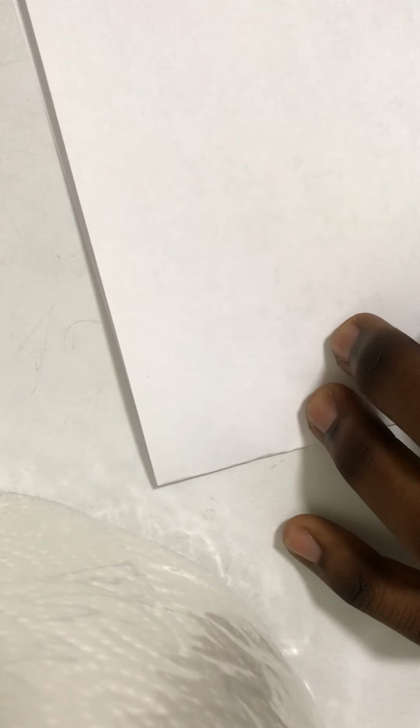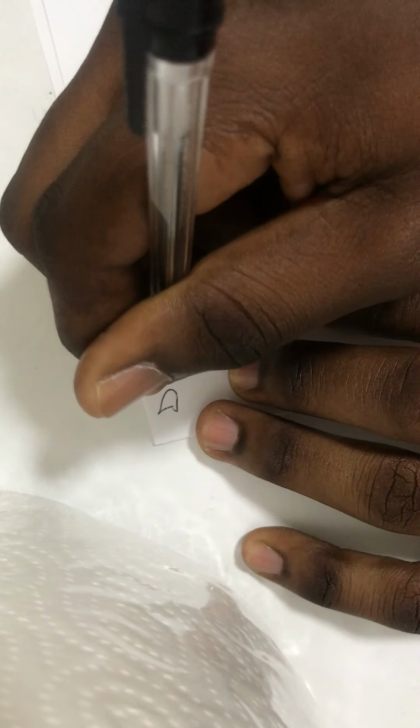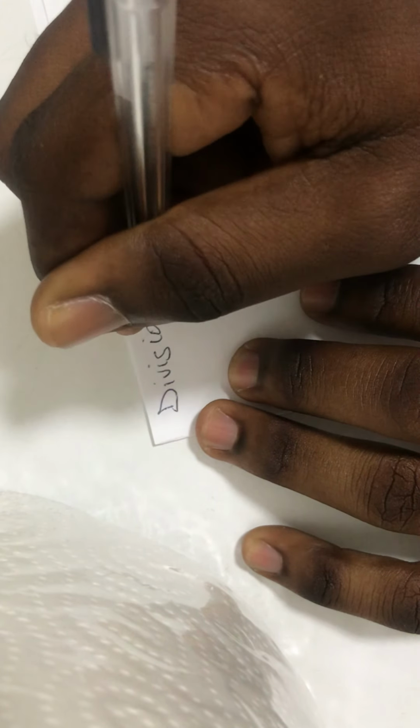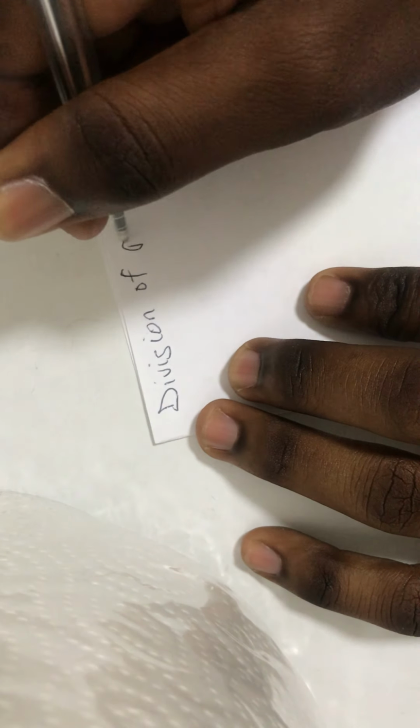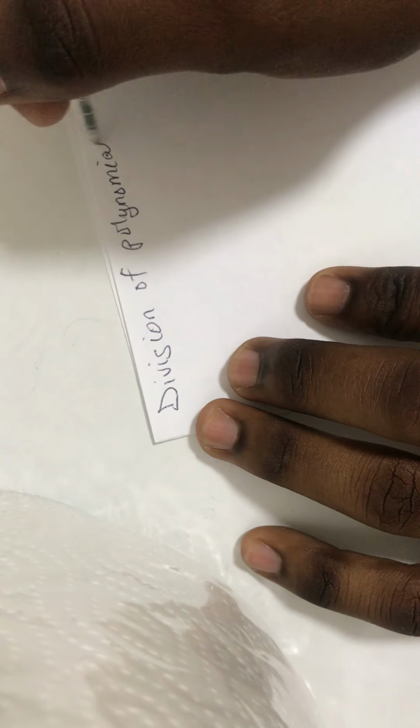So hello everybody. So today we are going to be doing division of polynomial functions. So let me put that there. Division of polynomial functions.